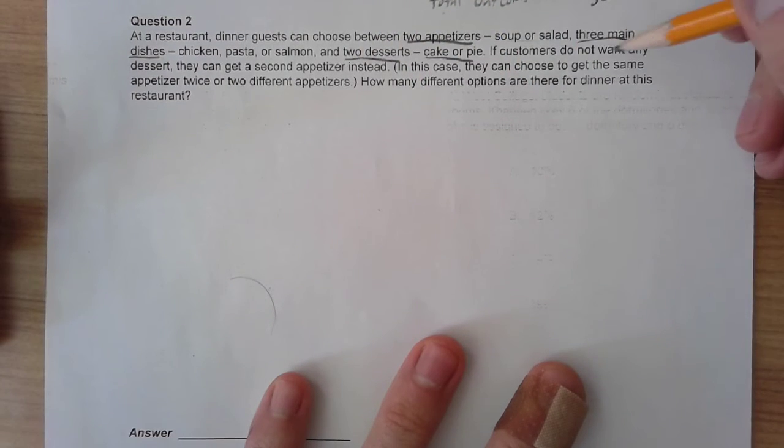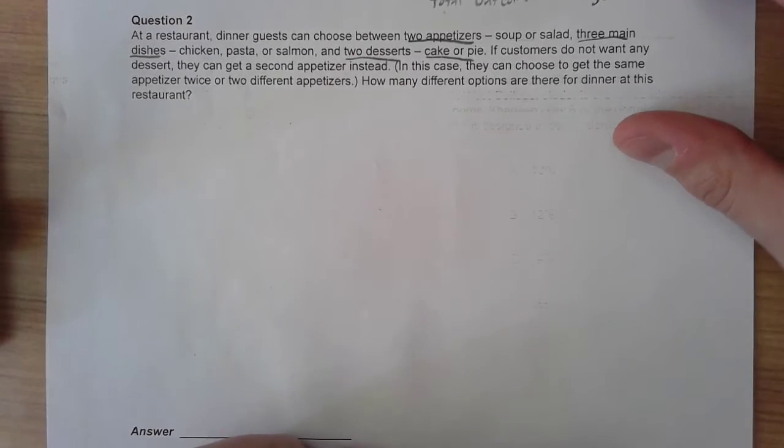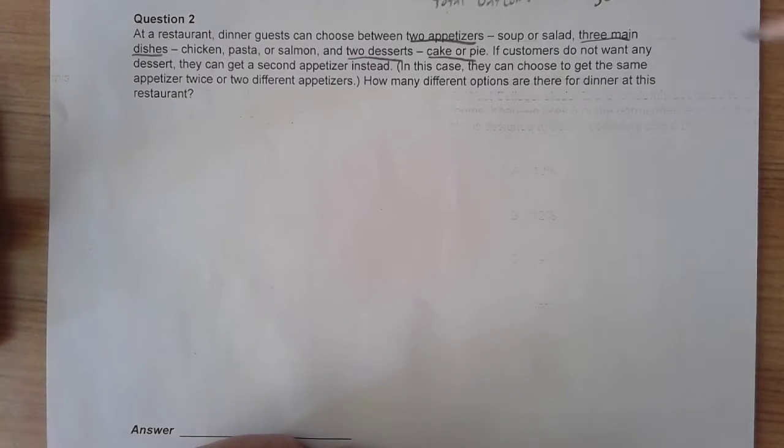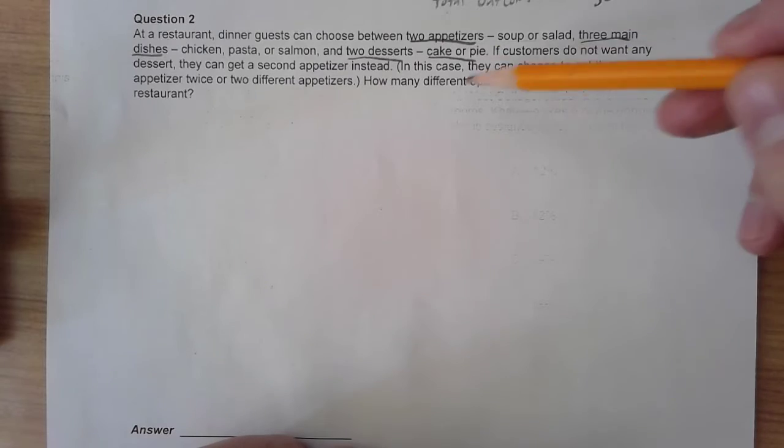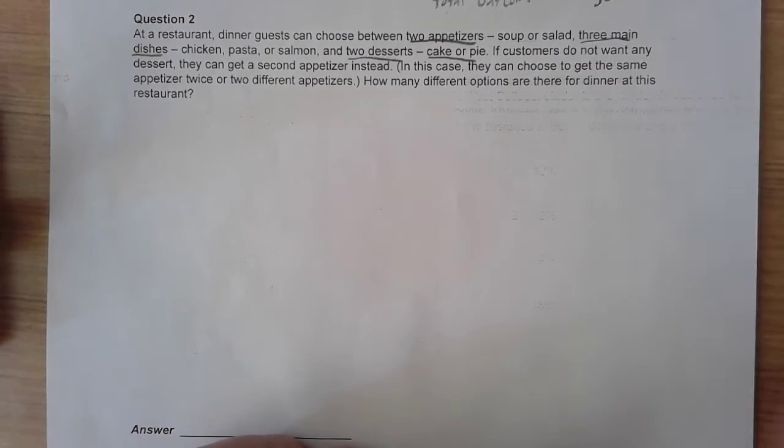Cool. If customers do not want any of these desserts, they can get a second appetizer instead. In this case, they could choose to get the same appetizer twice or 2 different appetizers. How many different options are there for dinner at this restaurant?